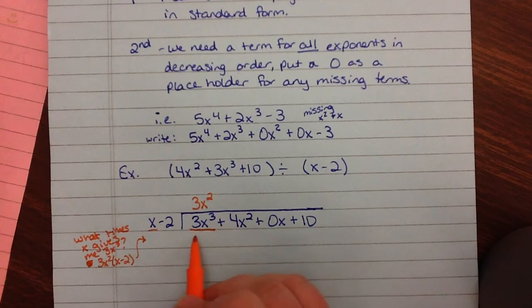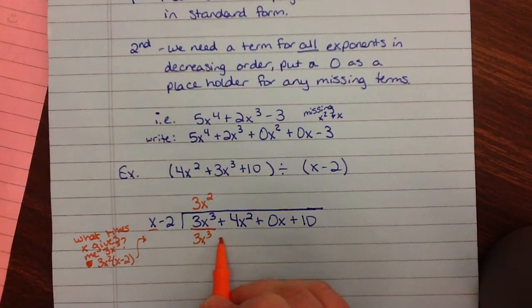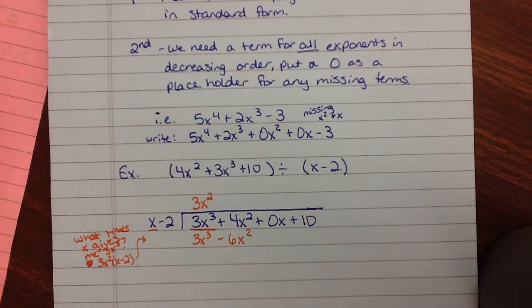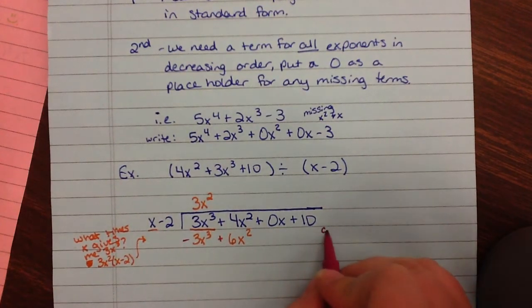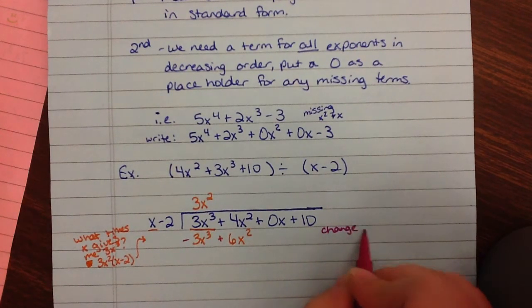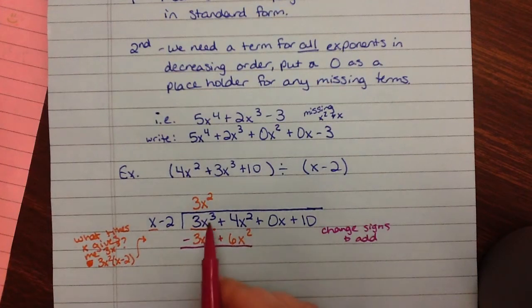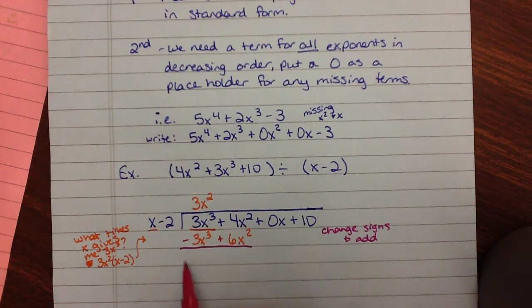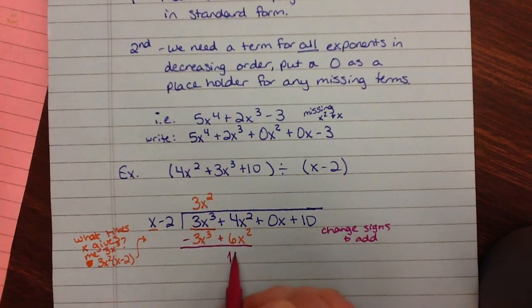So 3x squared times x is 3x to the third. 3x squared times negative 2 is negative 6x squared. Then we're going to change our signs and add. So you might write yourself a little note: change signs and add. So 3x to the third minus 3x to the third gives me nothing, so I don't have to write it. 4x squared plus 6x squared gives me 10x squared.